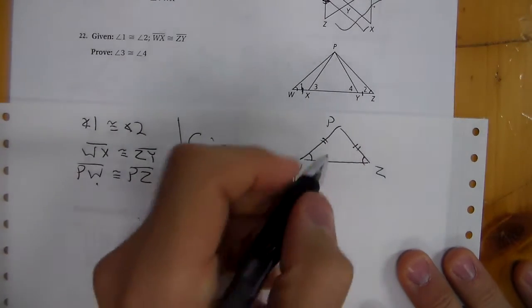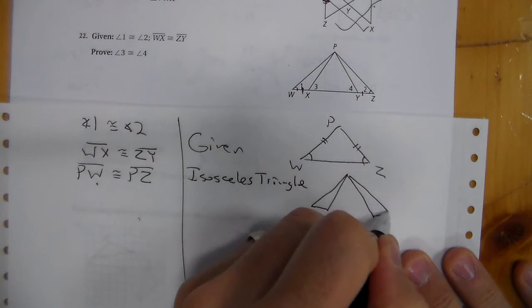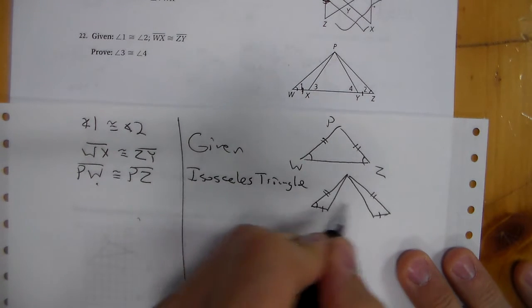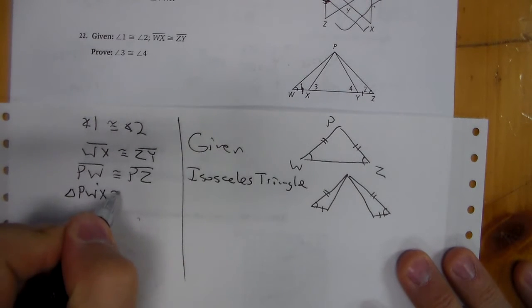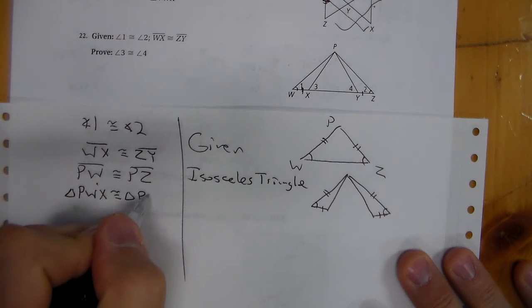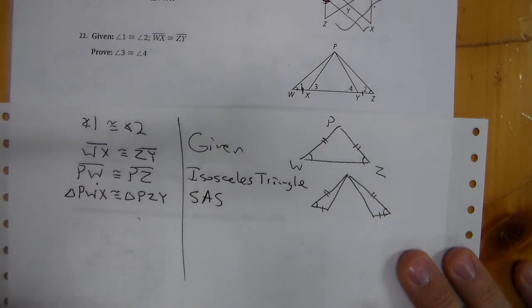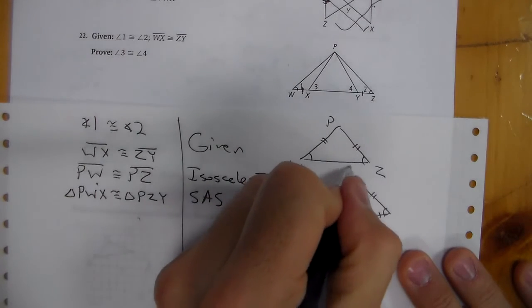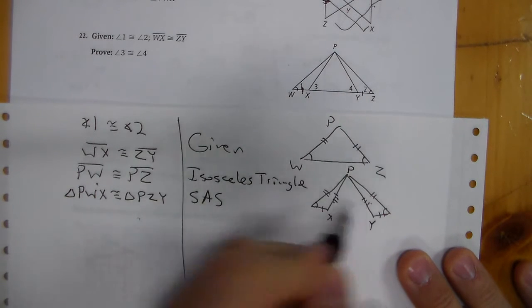So that works there. Now, when we come back and we look at our two triangles, kind of draw them by themselves here, I have congruence here, I have congruence in the side, and I have congruence in the angles. So that tells me that triangle PWX is congruent to triangle PZY, and that's going to be by side angle side. Why that helps us when we're trying to get now to angles 3 and 4, because we have two congruent triangles, we know now that these two sides, which in this case is PX and PY, are also congruent.